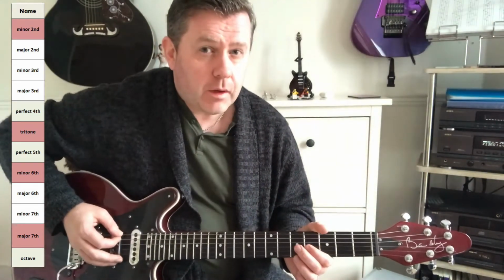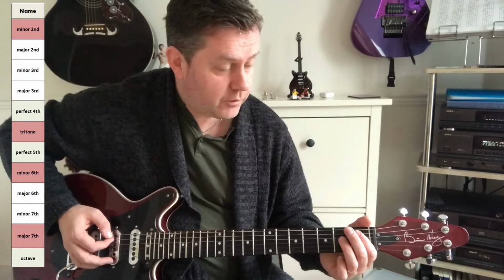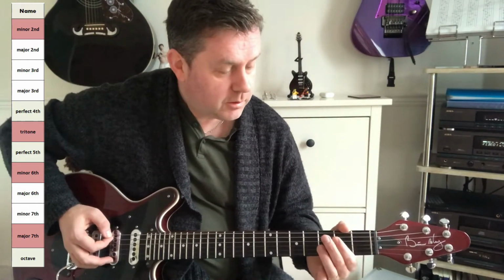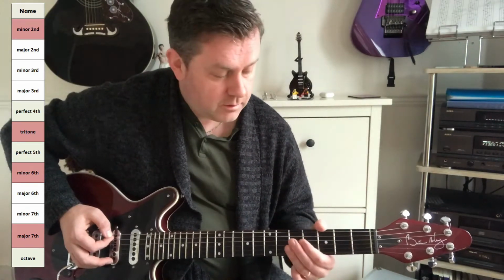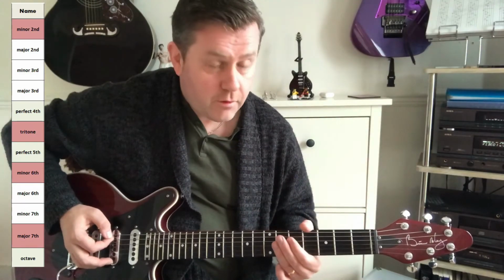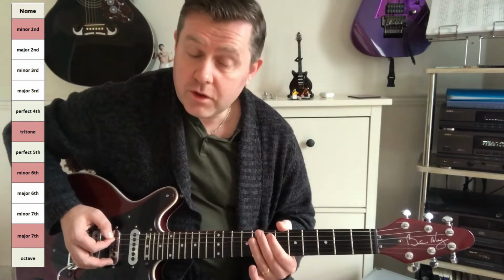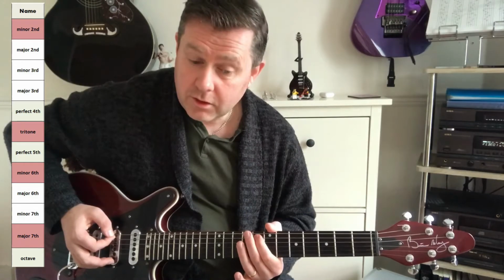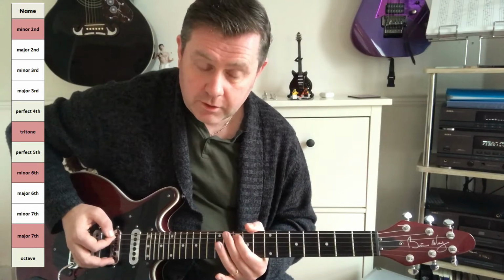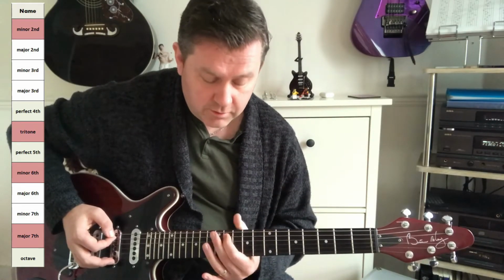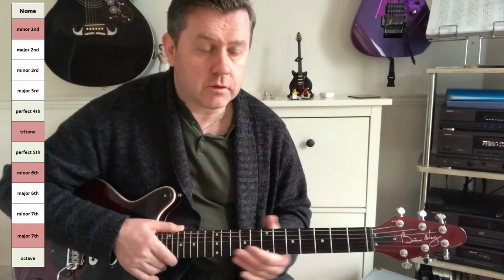So quickly going through our list, which is on the screen there, moving from an A up to the first fret, minor second, go another step, major second, minor third, major third, fourth, tritone, fifth, minor sixth, major sixth, minor seventh, major seventh, octave. So that's quickly running through our list of intervals.